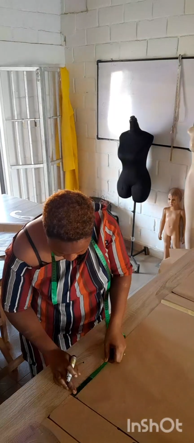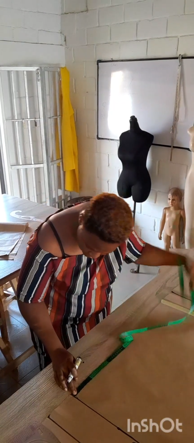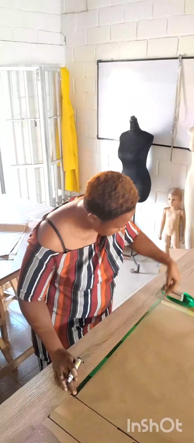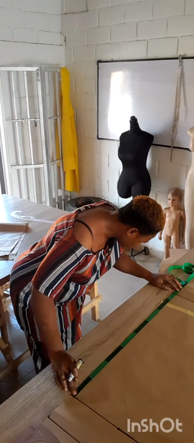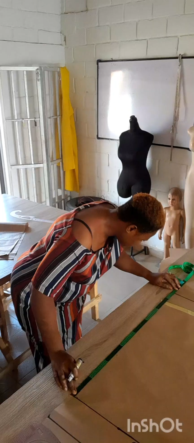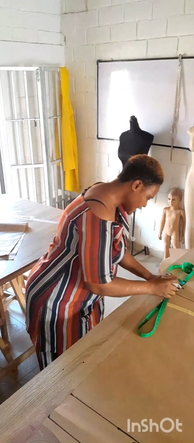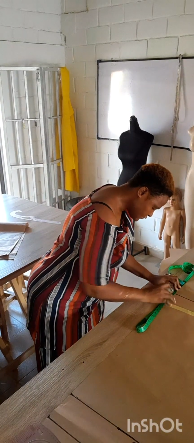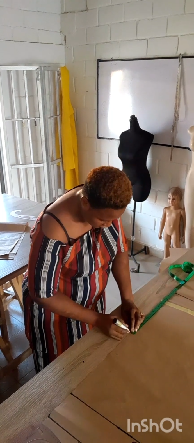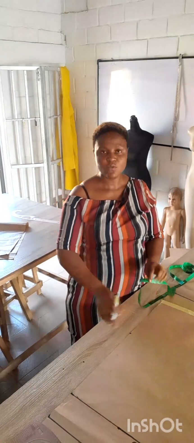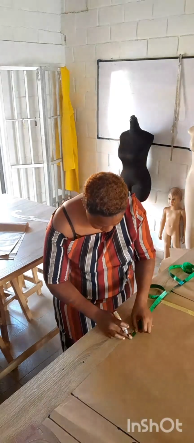So we'll take the measurement from our crotch line to the trouser line. We have 76.5. So I'm going to get the midpoint now. This is where I have it. From here, I will go up by 1 inch.